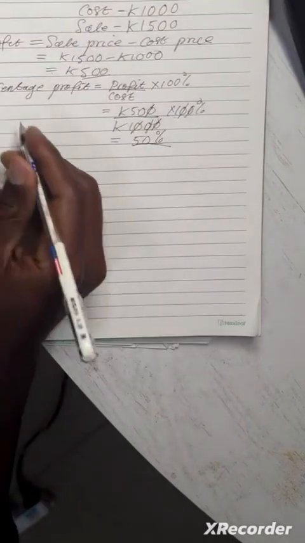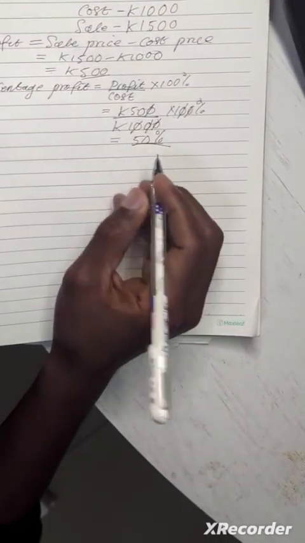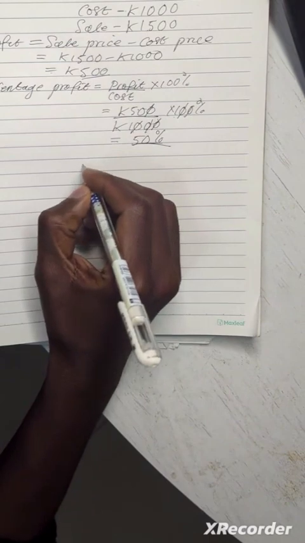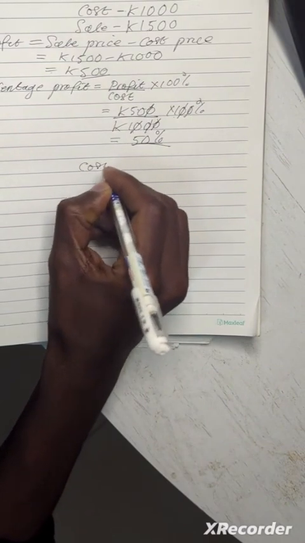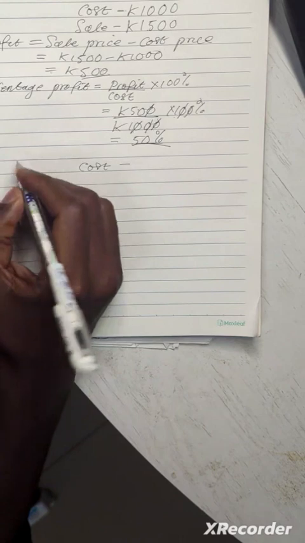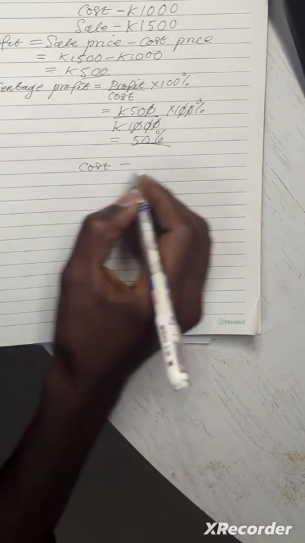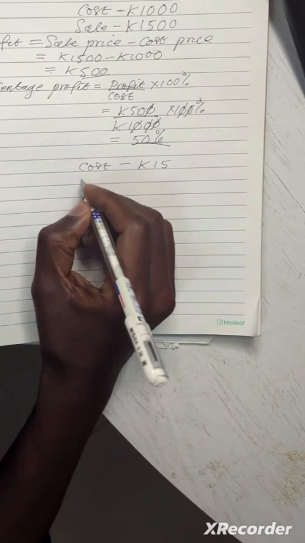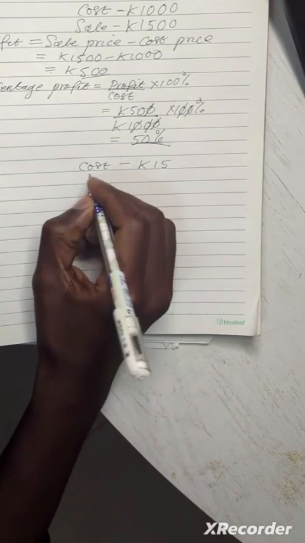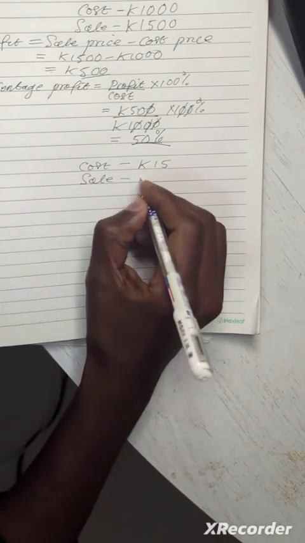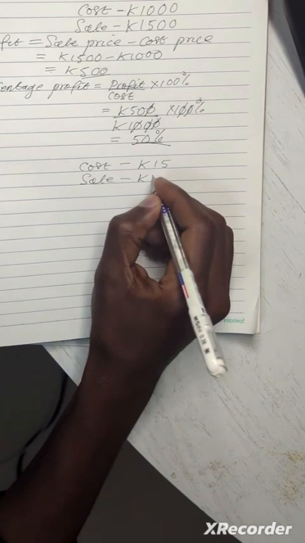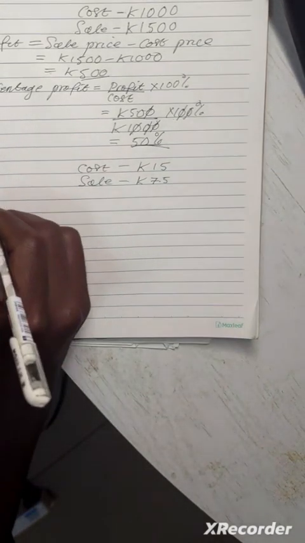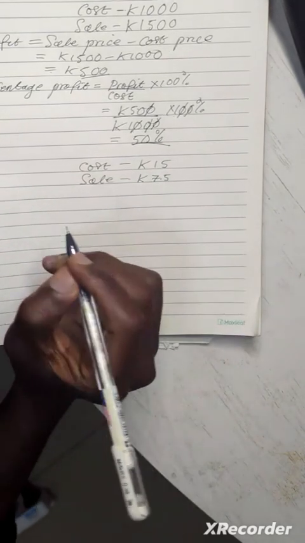Okay, another scenario. Mr. Manjata bought a sofa. The cost price of this sofa is 15 kwacha. Then after using it, he decided to sell it at 7.5 kwacha. Question A, how much loss did he make?